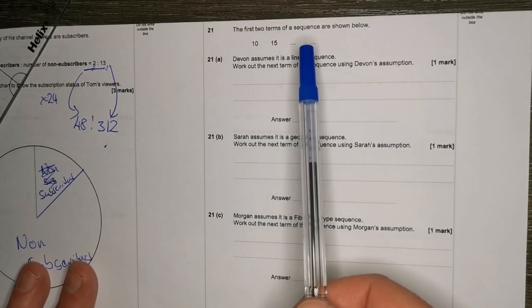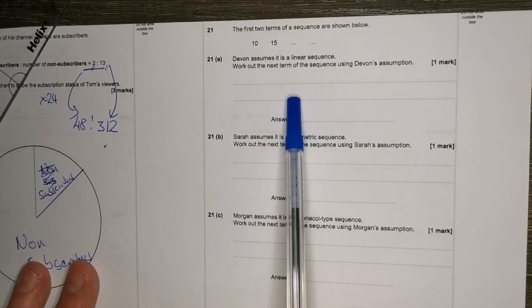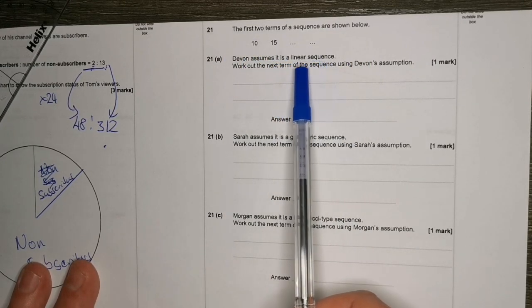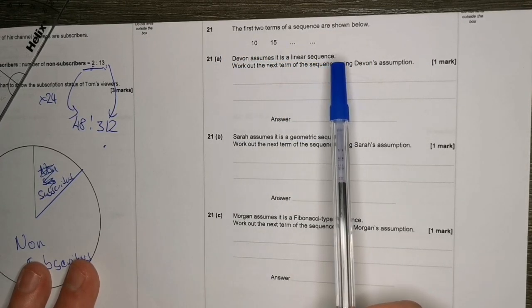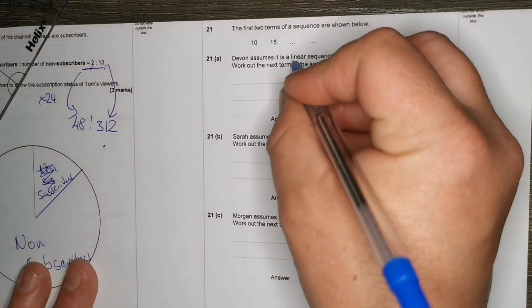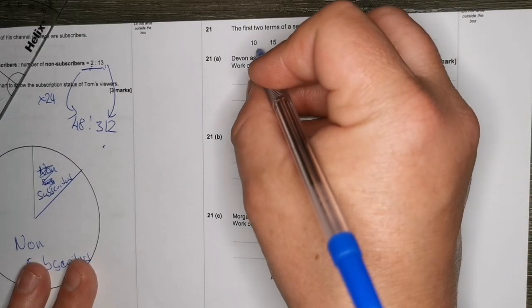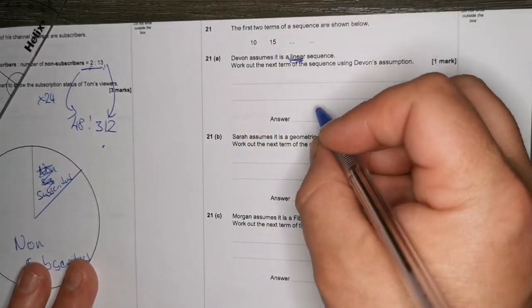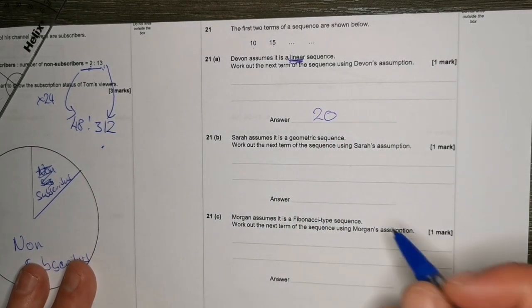The first two terms of a sequence are shown below, 10, 15. Devon assumes it's a linear sequence. Work out the next term of the sequence using Devon's assumption. So linear means an adding sequence, so if I was adding 5 each time, the next term would be 20.